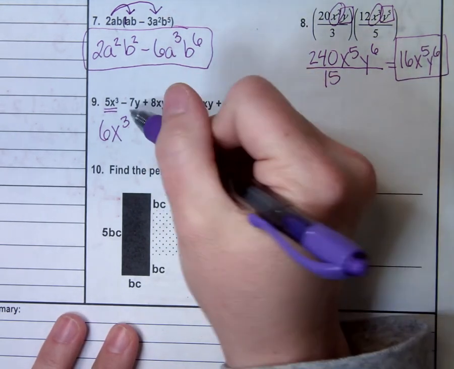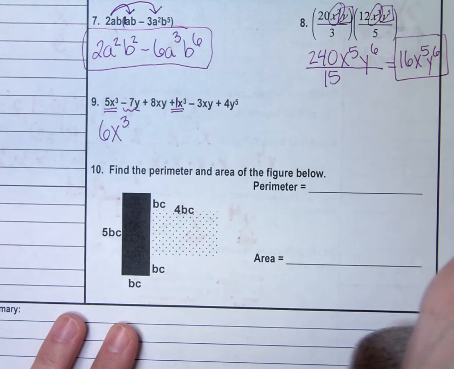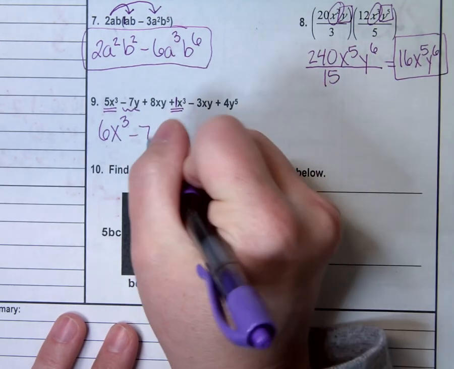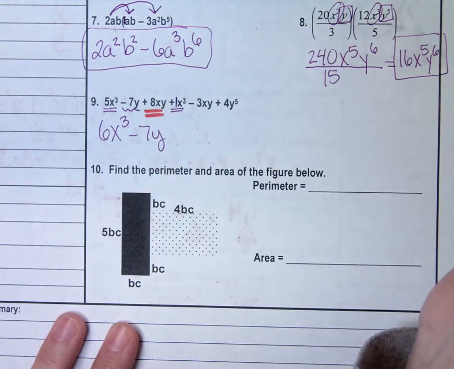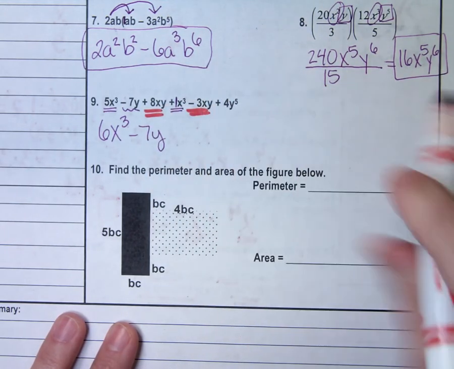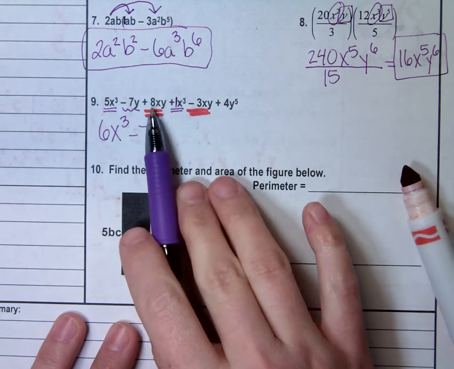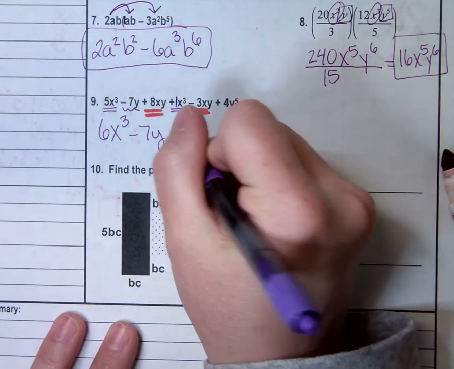Okay, here's a y. Do you see any other y's? Nope, so I'm just going to recopy the minus 7y. Here's an xy. Do you see any other xy's? Yep, here's an xy, so I can combine those. So 8xy minus 3xy is 5xy.